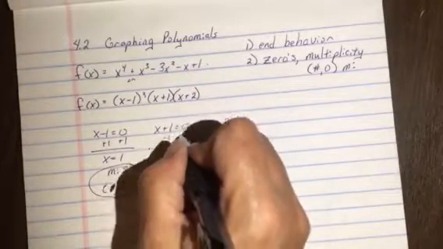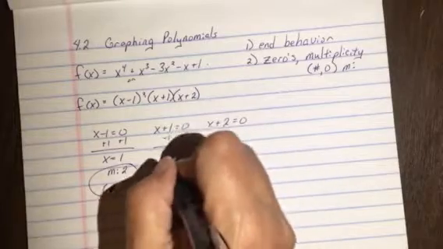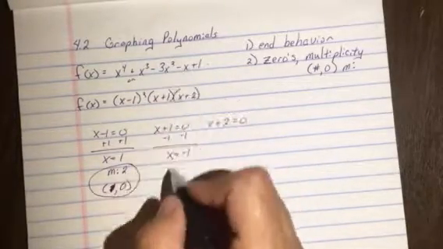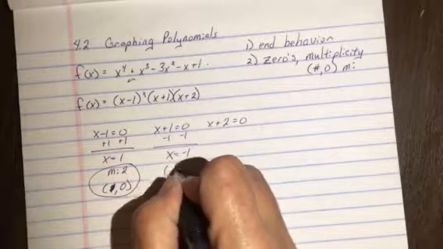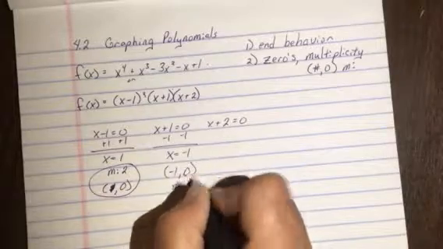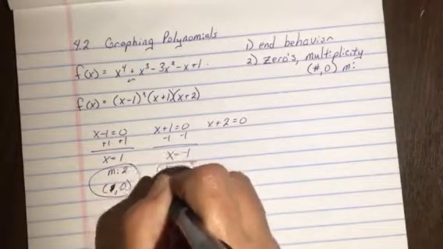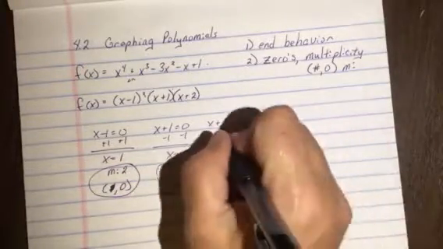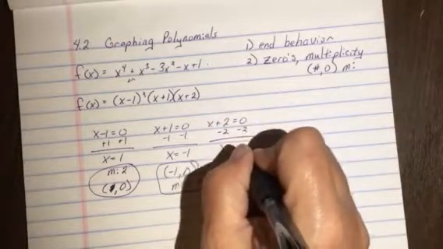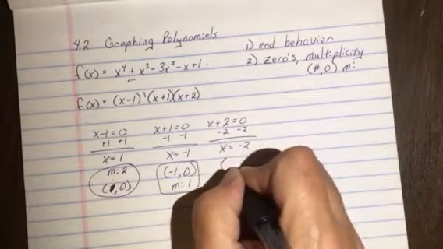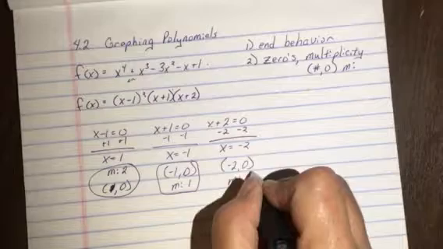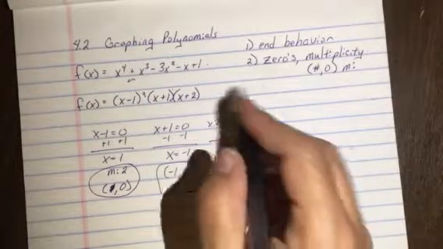All right, subtract 1. So x equals -1. Power is 1. So I have (-1, 0). Multiplicity 1. Subtract 2. x equals -2. The point is (-2, 0). Multiplicity 1.